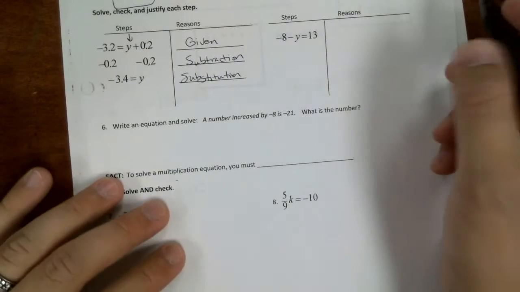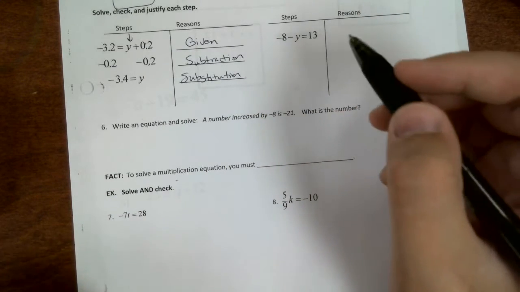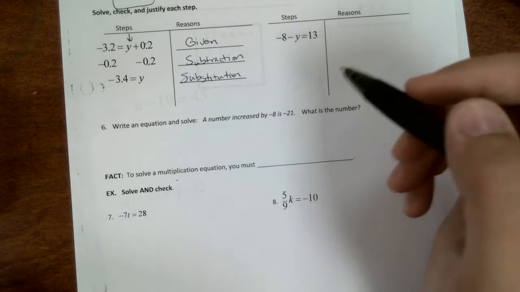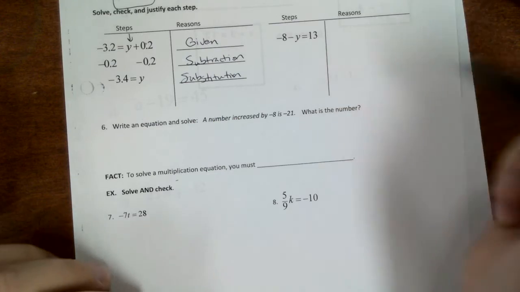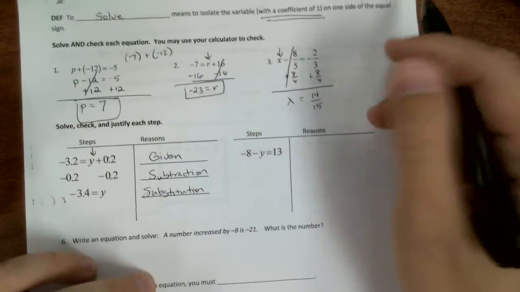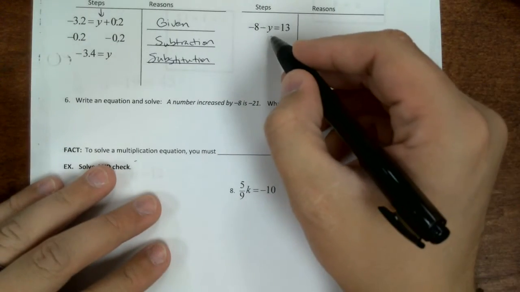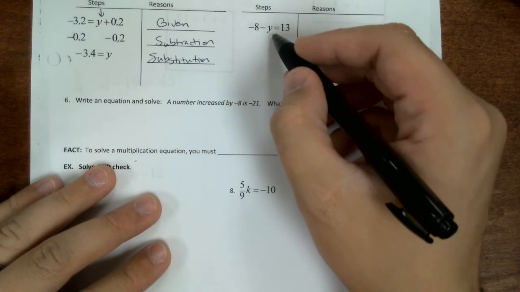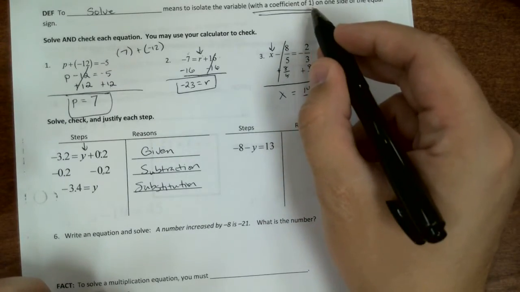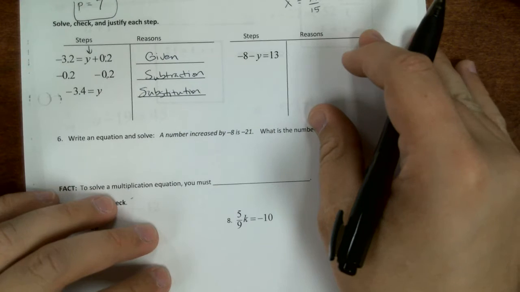Okay, so let's work this one on our own. Negative 8 minus y equals 13. Keep in mind, eventually we want to get the coefficient with the variable, in this case y, to be a positive 1. So let's work through that.